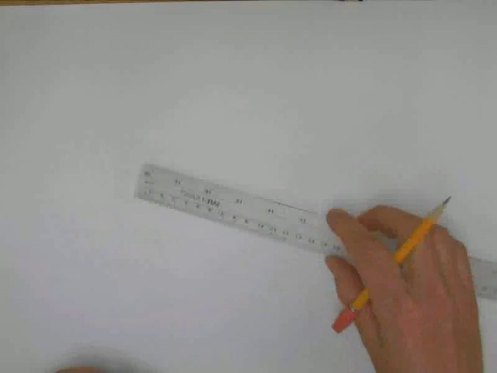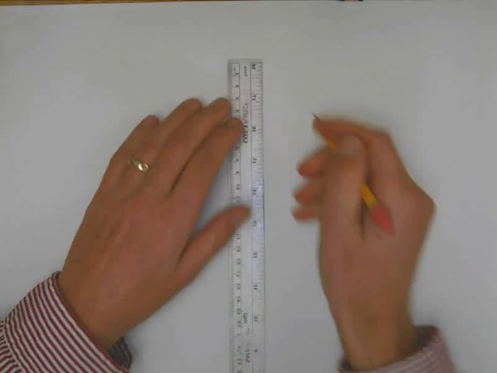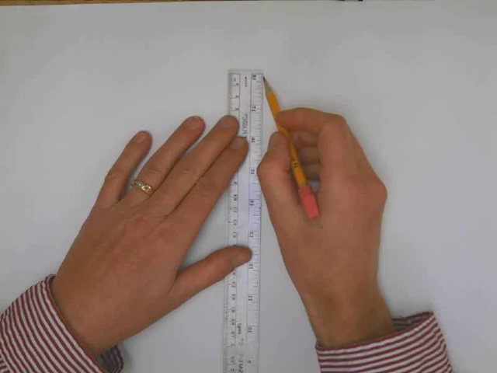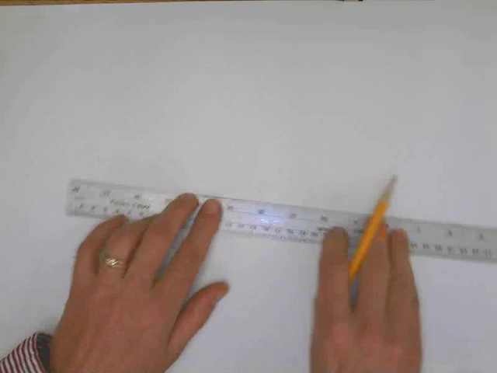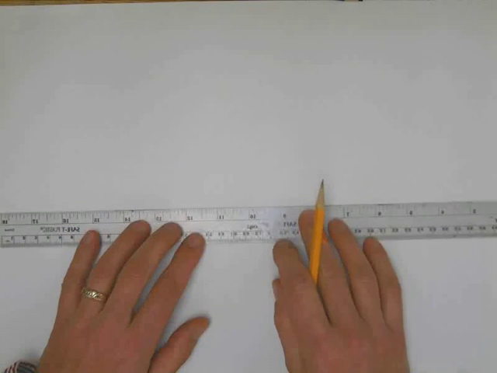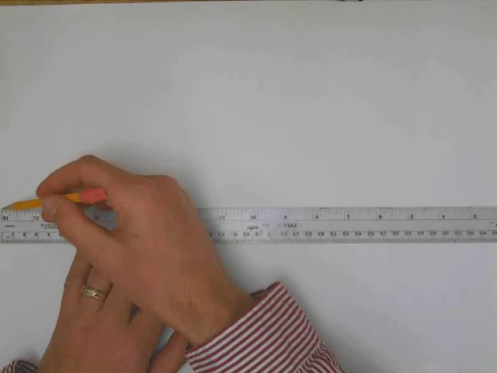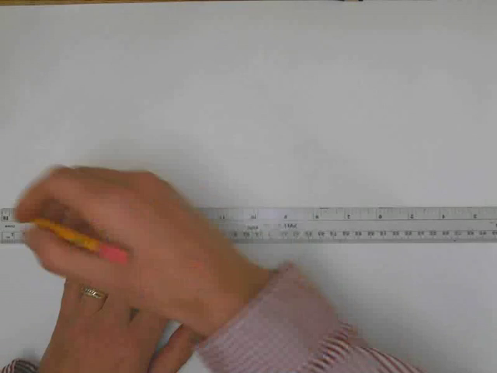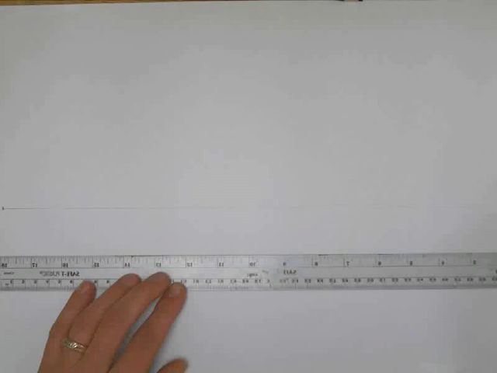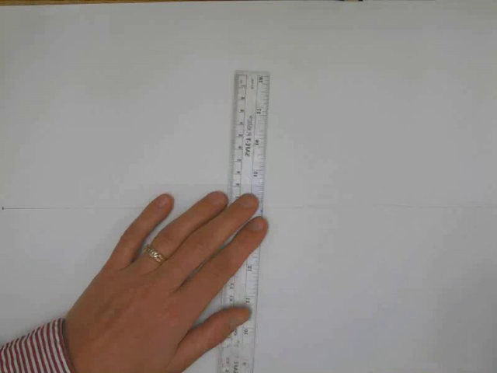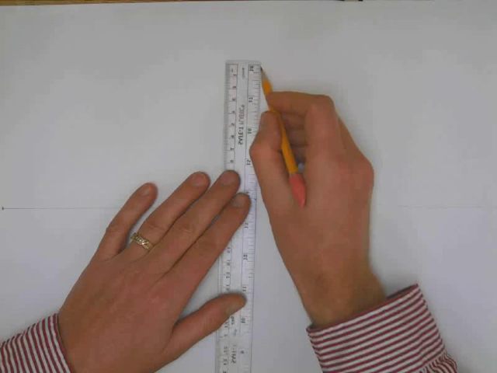Okay, welcome to Mr. Dykema's tutorial of how to draw letters in two-point perspective. First thing we're going to do is make sure we have a horizon line. You would already have this on your two-point perspective cityscape. And I have my vanishing point on my right and my left side.